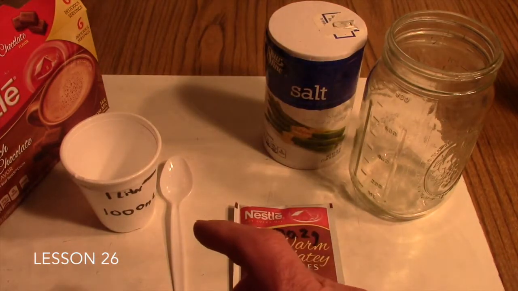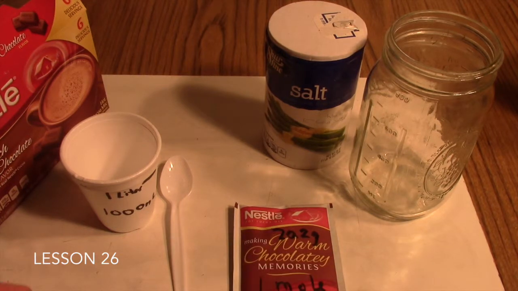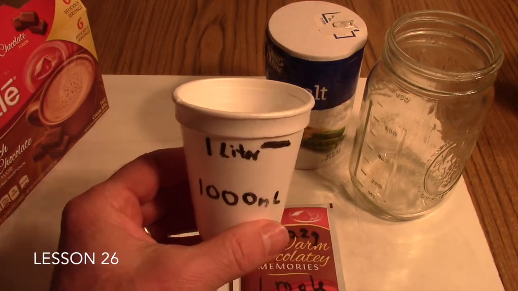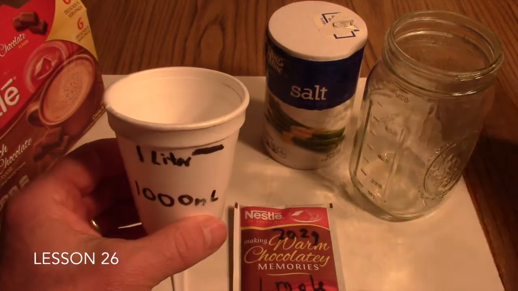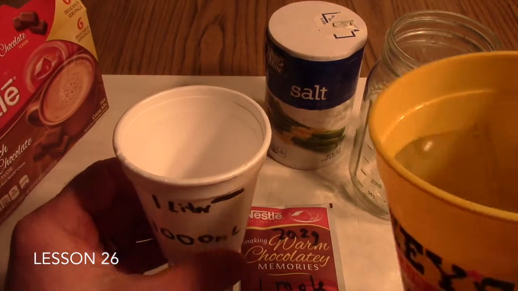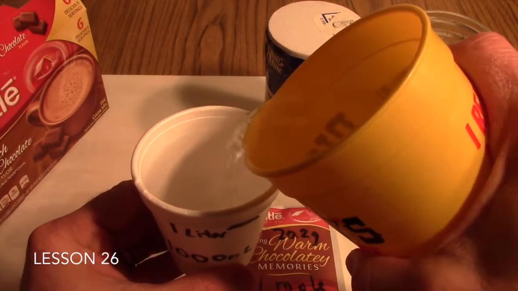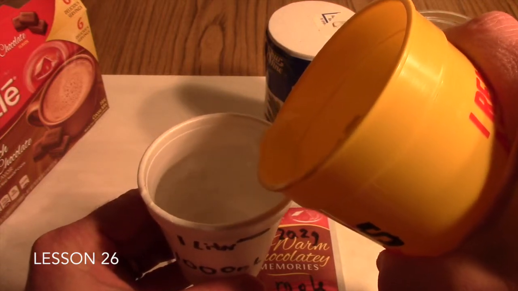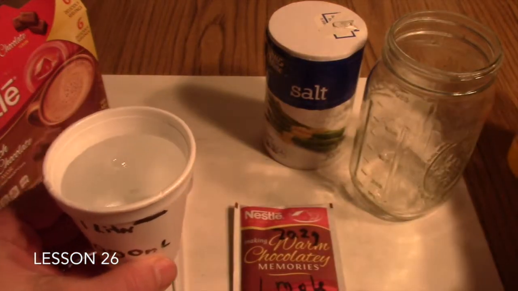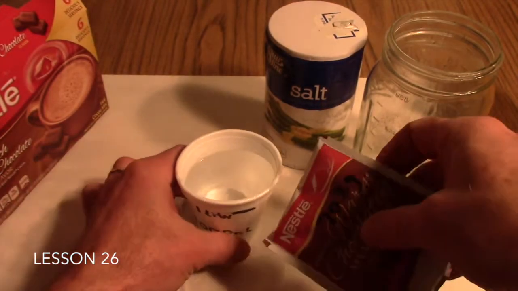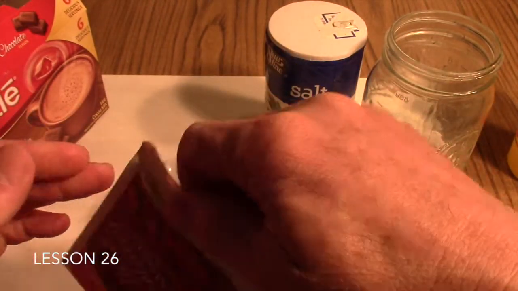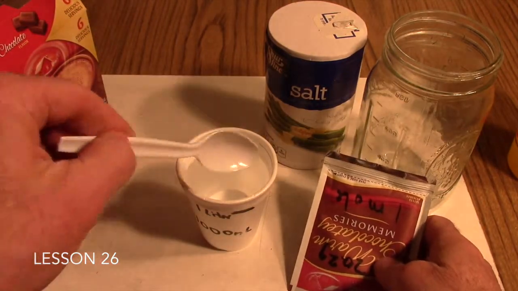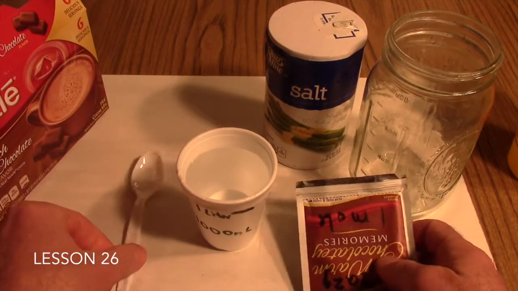Now next you're going to have your students prepare their drink mix, and so you'll provide the hot water, and you'll have your students fill their cups approximately up to their mark there. And then they'll open and pour in their drink mix powder, and go ahead and prepare the powder.